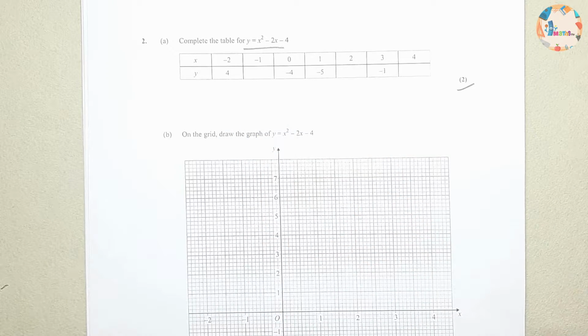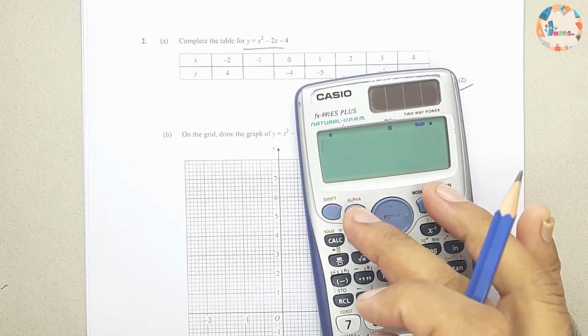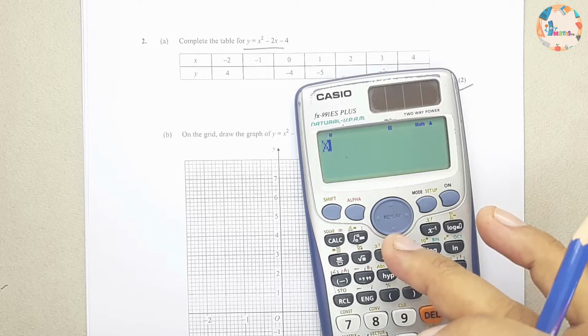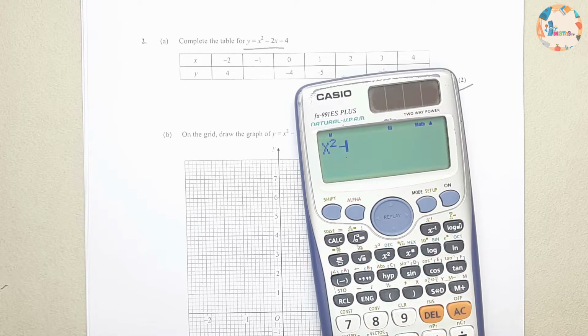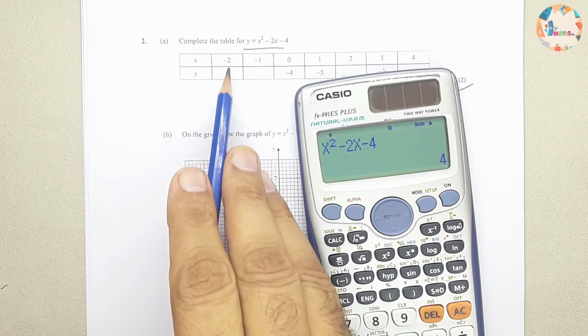So we will use the calculator, and the easiest method is to take this one, alpha x squared, minus 2, and alpha x, this one minus 4. This is the equation written, and for minus 2 we can calculate. This should reflect 4, so this is 4. So we have double checked this value.